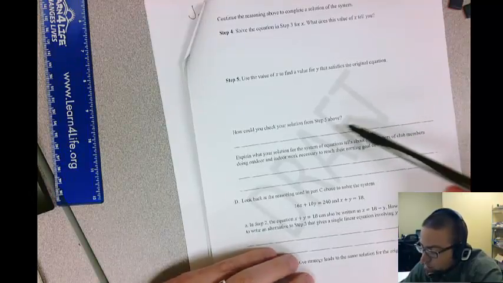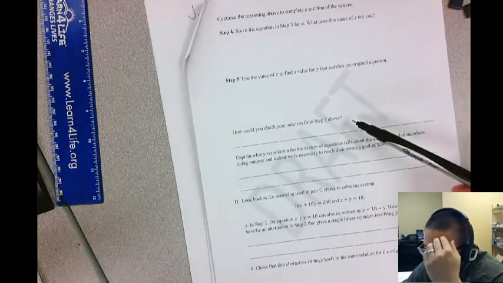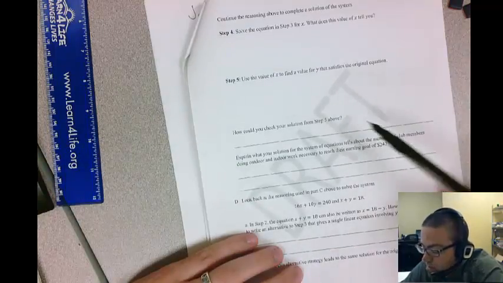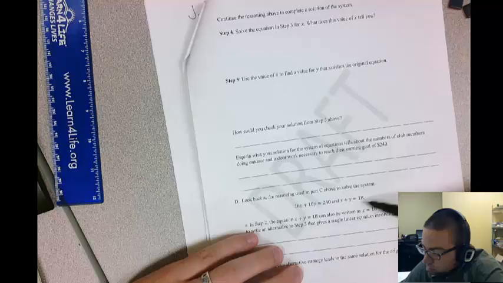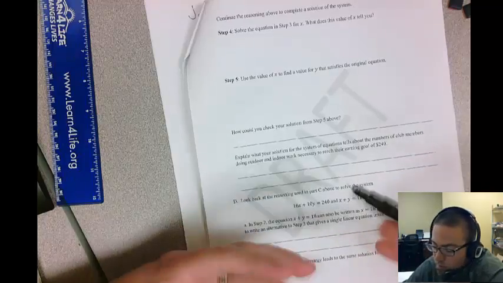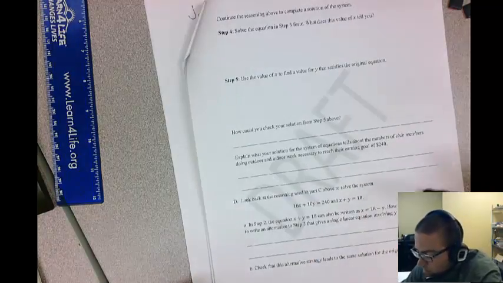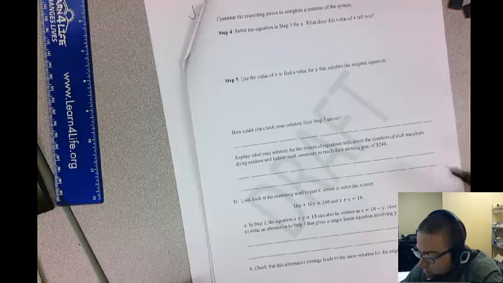So how could you check your solution from step 5 above? Just think about it: I've already got it to satisfy one of these equations, so if I can make it satisfy the other equation, it would make both equations true, so that would solve the system.